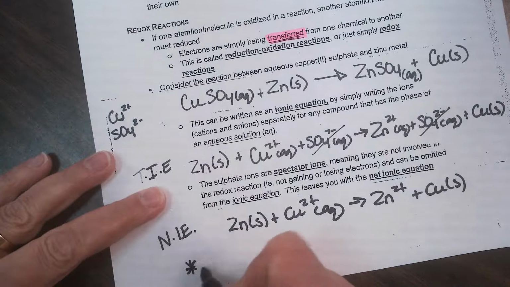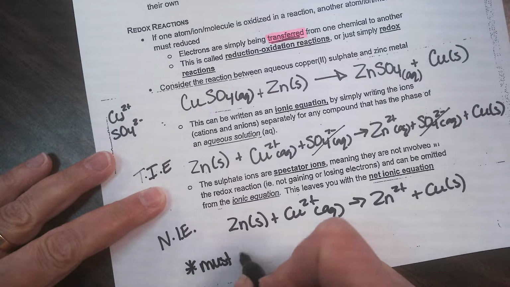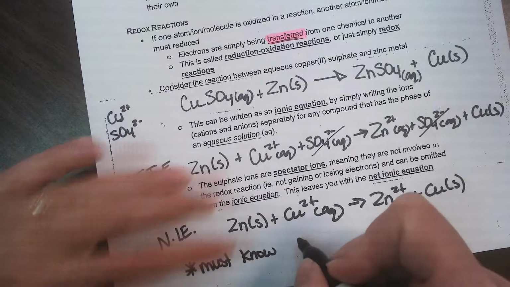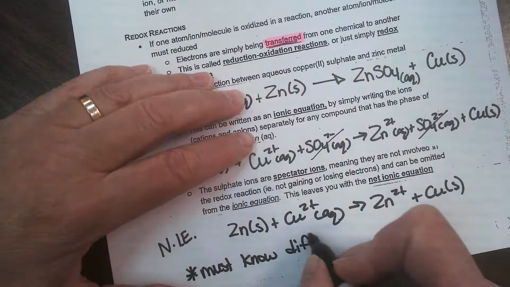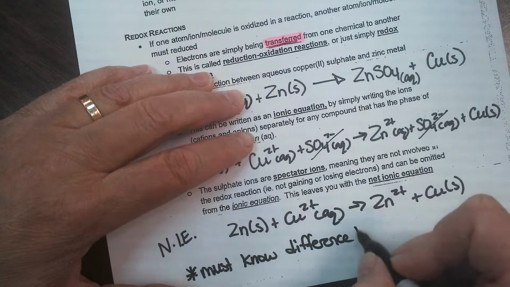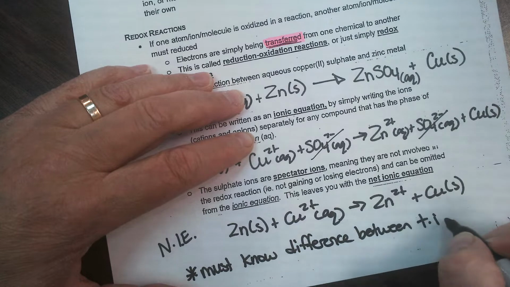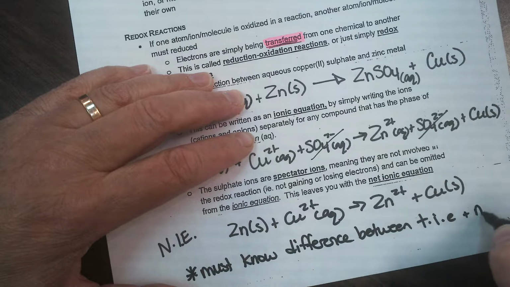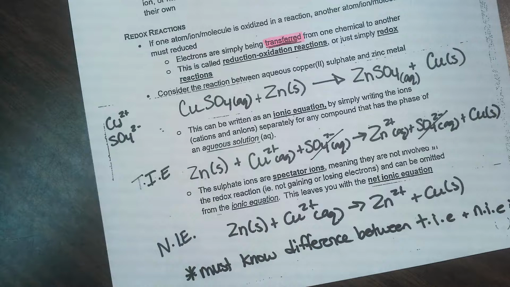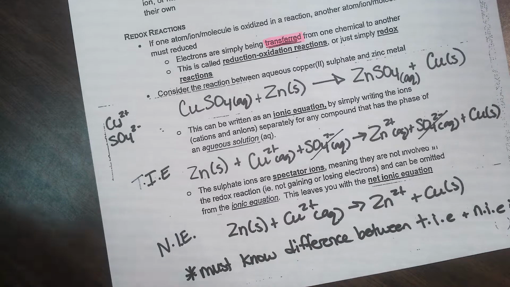You must know the difference between a total ionic equation and a net ionic equation. Total is everything. Net is only what's left behind. Net, like force net. Like the net for Hess's law.